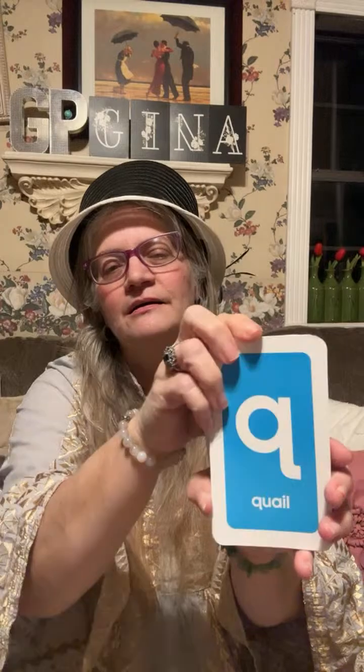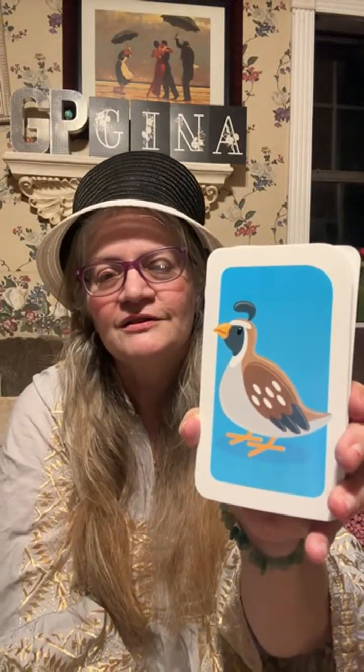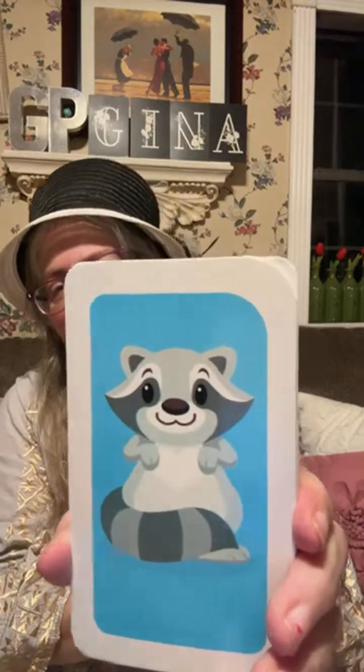Q as in quail. R as in raccoon, raccoon. My puppy dog looks like a rabid raccoon when he rides the consoles in my truck. I think maybe he likes to listen to a certain song. He gives me this look and he looks like a rabid raccoon. This looks like a sweet raccoon.